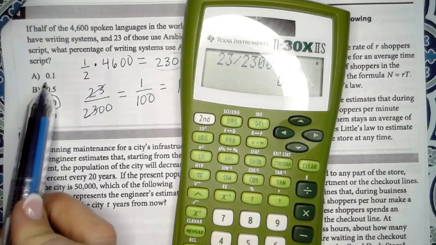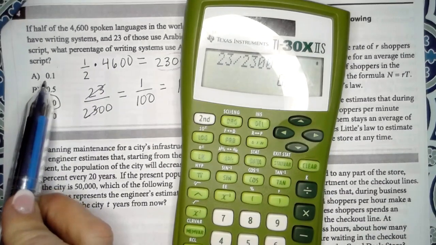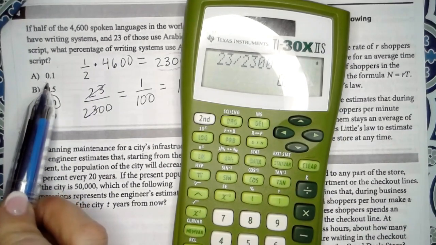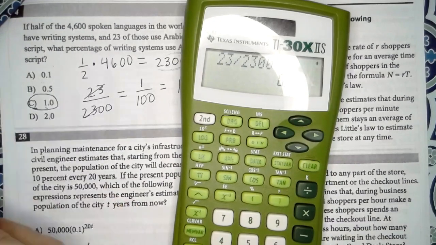Yeah, that's 1%. That's a tenth of a percent. It's less than 1%. It's teeny. Teeny tiny. Could that be an answer? Yeah. Not here, but it could be.